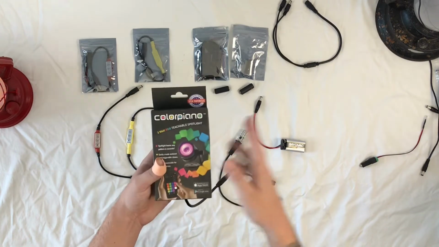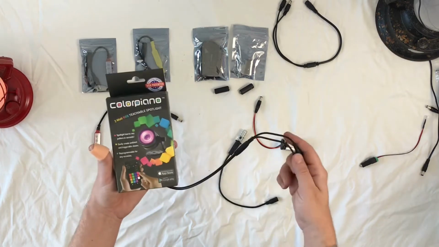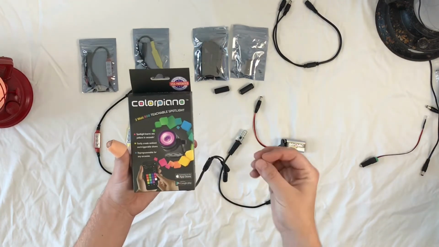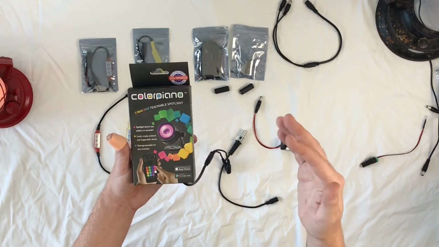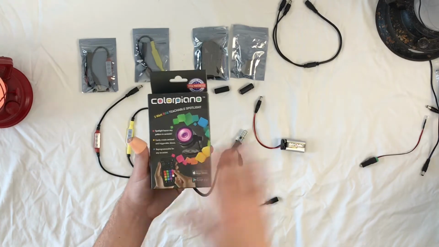What I love about it is that you can really connect it to a smartphone, and via the app you can control it to have an ambient or a triggered show. I think it's up to 10 minutes on the ambient show, 2 minutes on the triggered show, but you can make this light do almost anything.